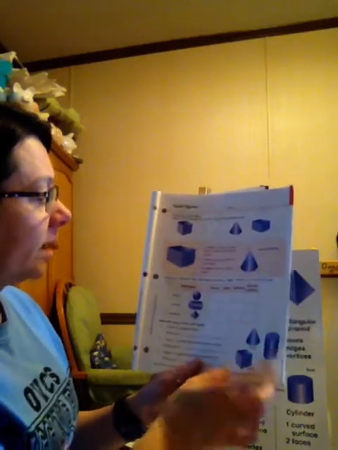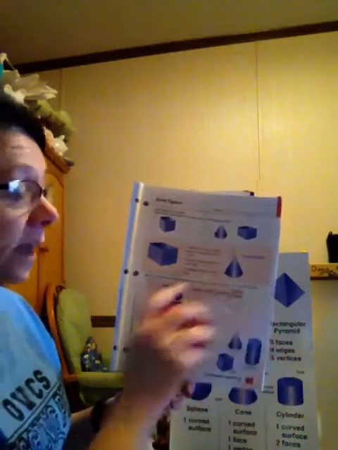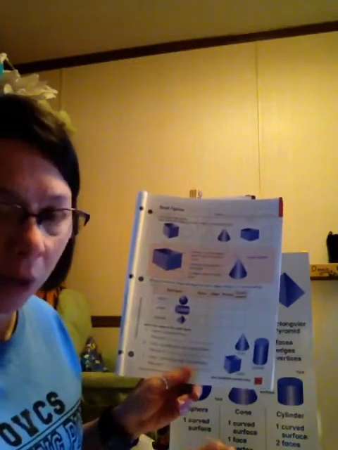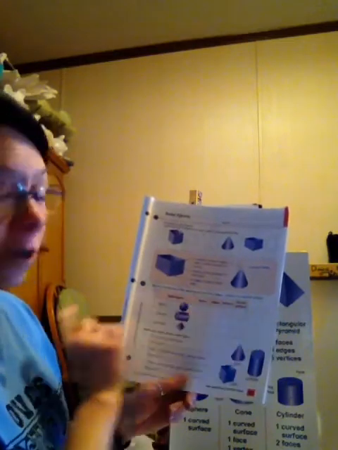That's a sphere. Does a sphere have any faces? No, it doesn't have any faces. Does it have any edges? No, it doesn't have any edges. Does it have any vertices? No, remember, a sphere, that's a sphere. It looks like a ball. Does it have a curved surface? Sure does. So you put an X right there. We're not putting the number. We're not putting how many. Just put an X because it tells you to put an X in the box if the solid figure has it.